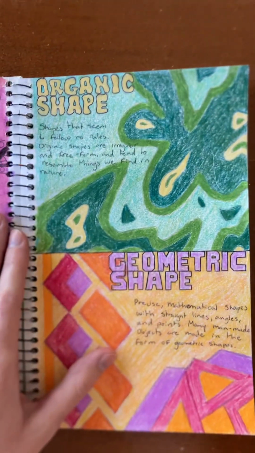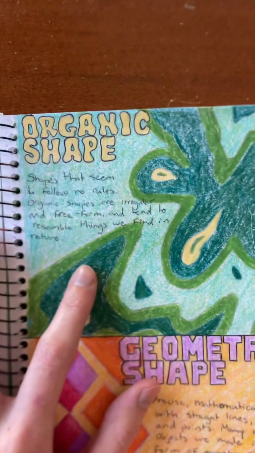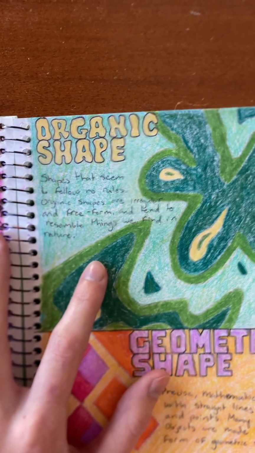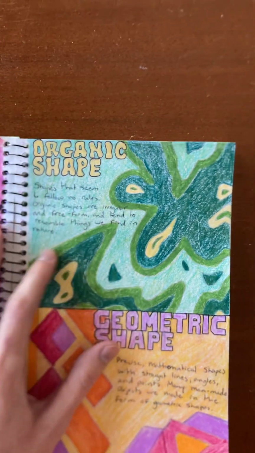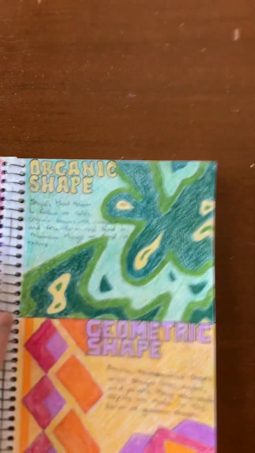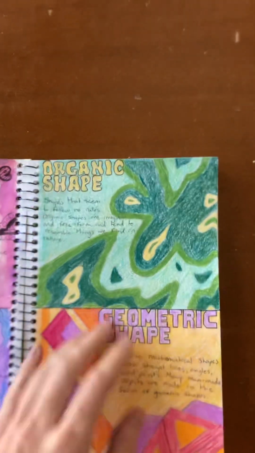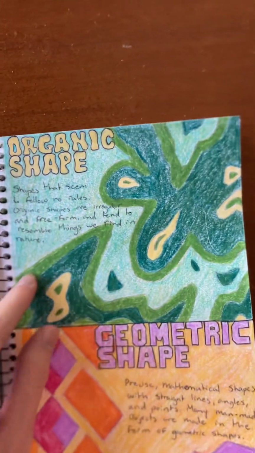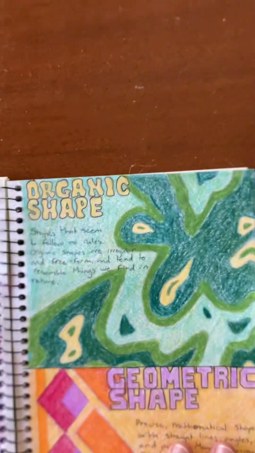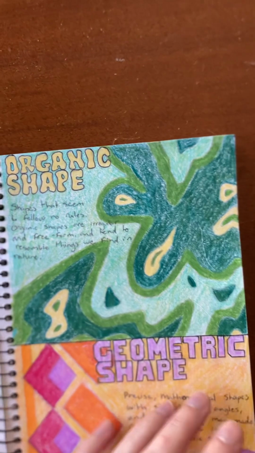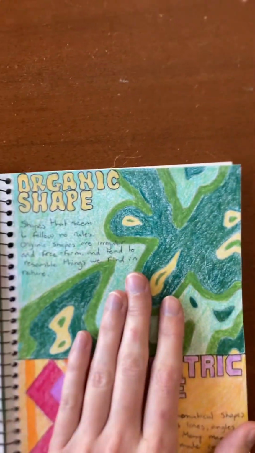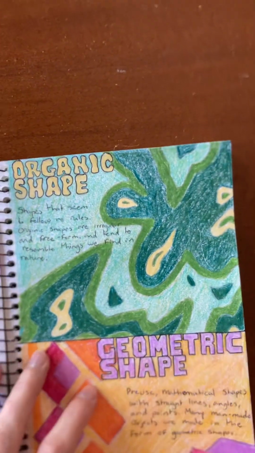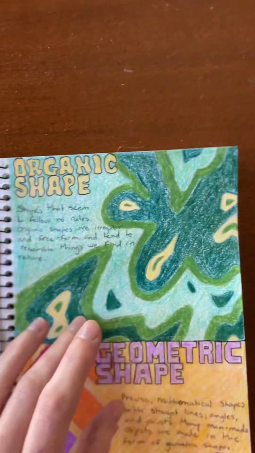Next I have organic shape. Organic shapes are shapes that seem to follow no rules. Organic shapes are irregular and freeform and tend to resemble things we find in nature. So for these ones I made a lot of loose lines. I didn't really have a plan where I was going with them before I made them. I just wanted them to be organic, freeform, and not mathematical, in contrast to the geometric shape. And I also wanted to choose green as a color palette because it's what you find in nature. So I thought that color choice would help drive that point home.